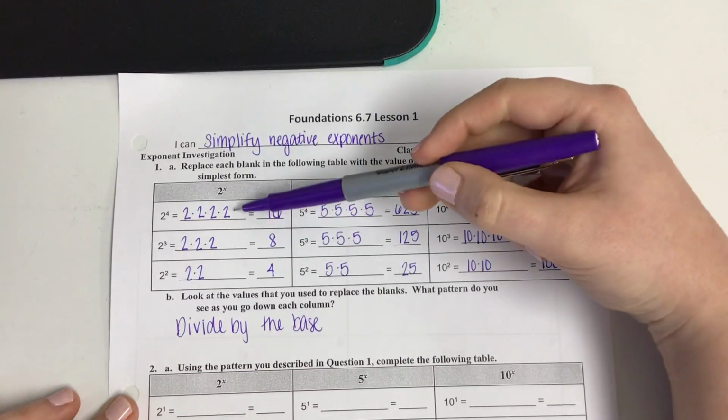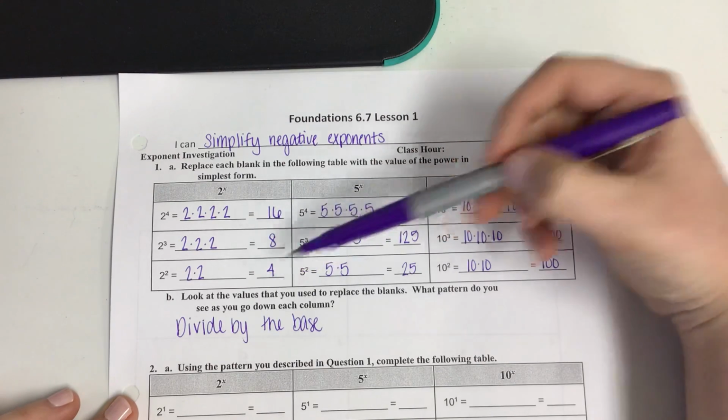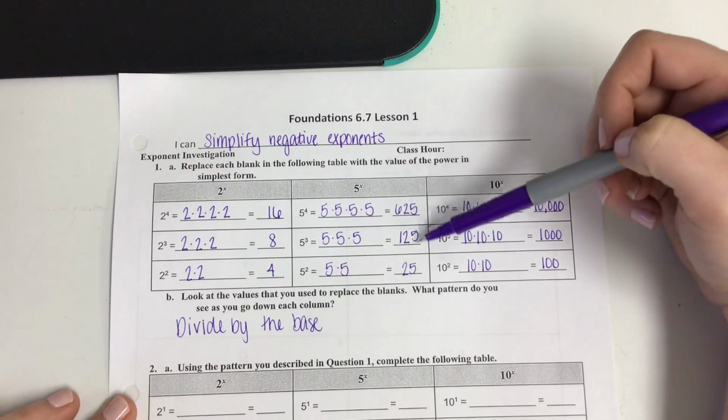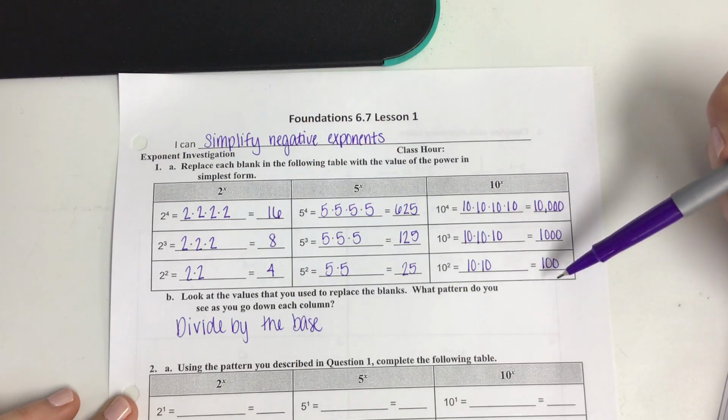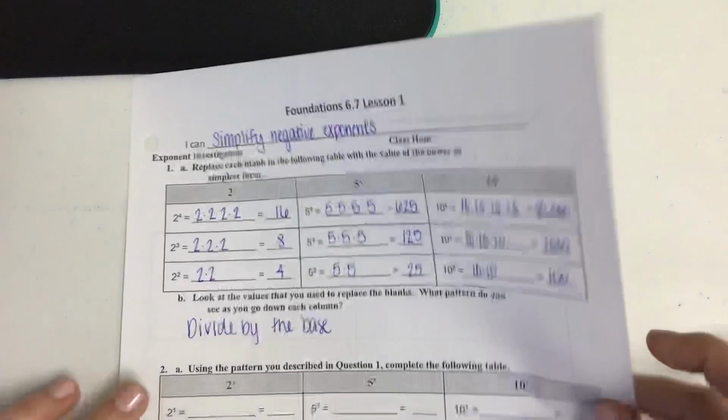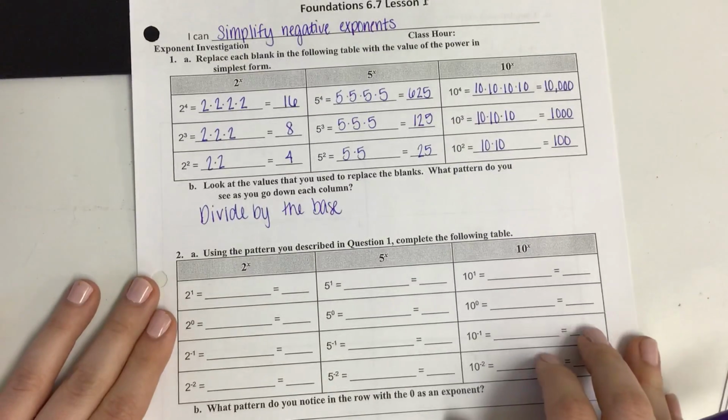In our first example, 2 is our base. We divided by 2 every time. Here, 5 is our base. We divided by 5 every time. Here, 10 is our base. We divided by 10 every time. So using this pattern, we're going to continue filling out this table.